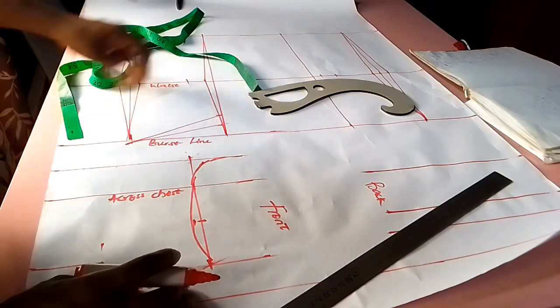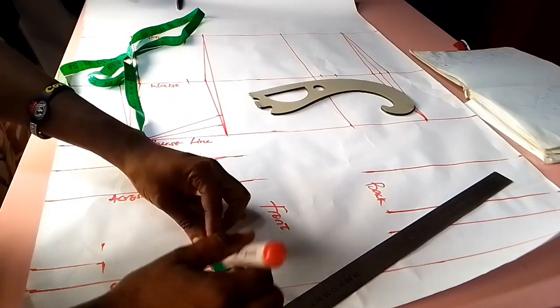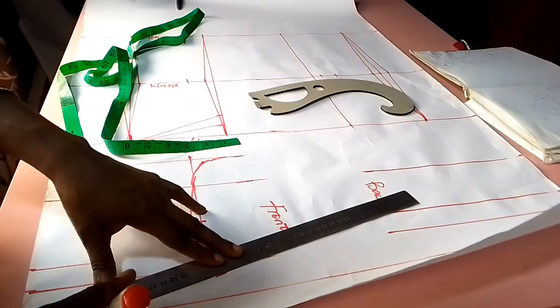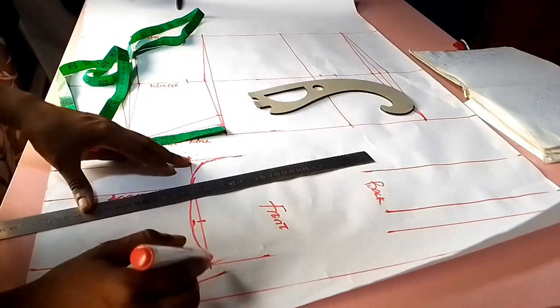So we are not going to leave it like this. We are going to add half an inch and connect the shoulder slantly.